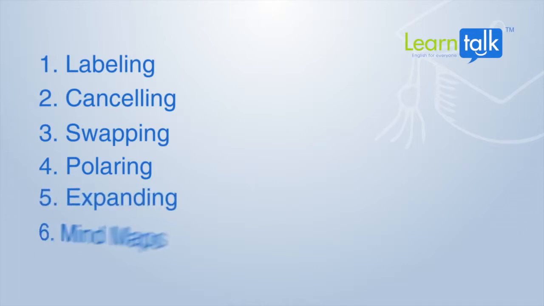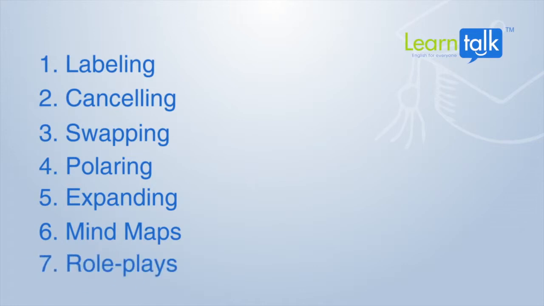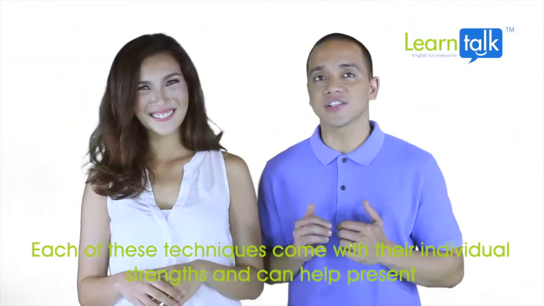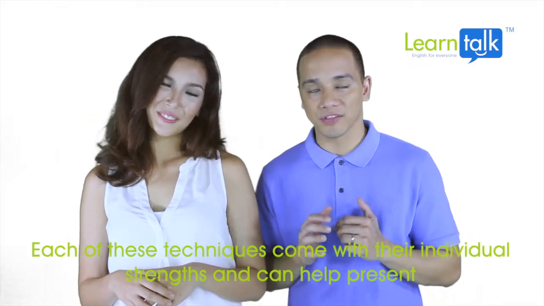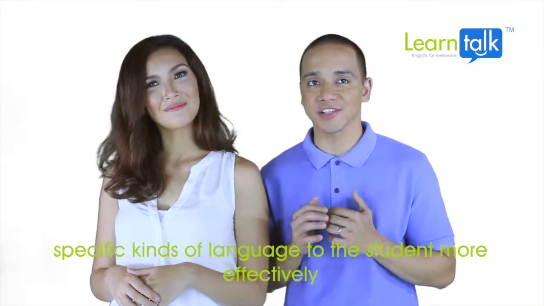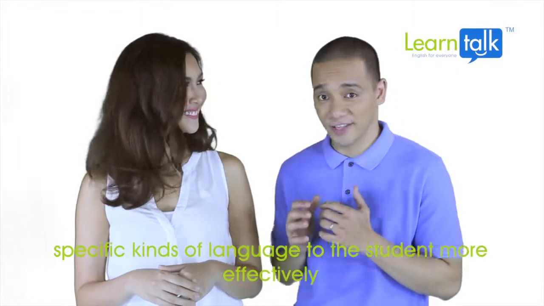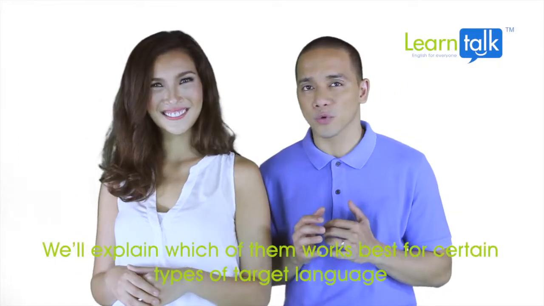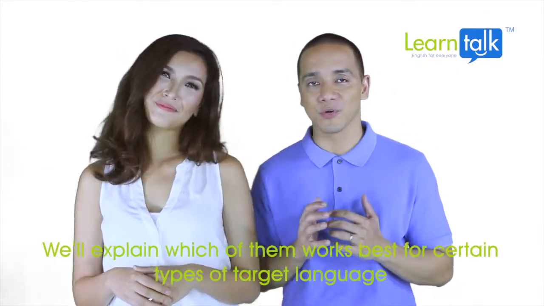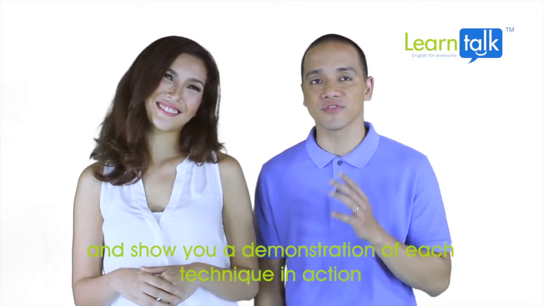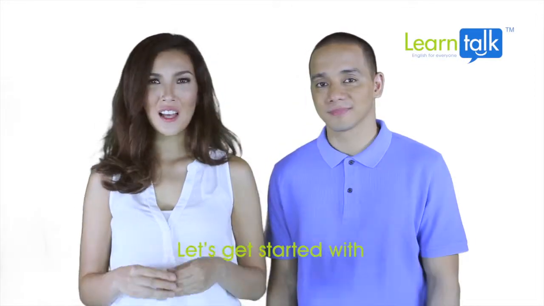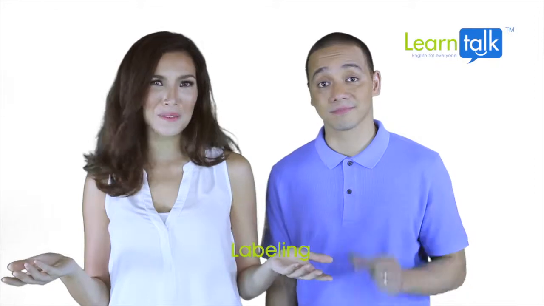Expanding. 6. Mind maps. 7. Role plays. Each of these techniques come with their individual strengths and can help present specific kinds of language to the student more effectively. We'll explain which of them works best for certain types of target language and show a demonstration for each technique in action. Let's get started with labeling.